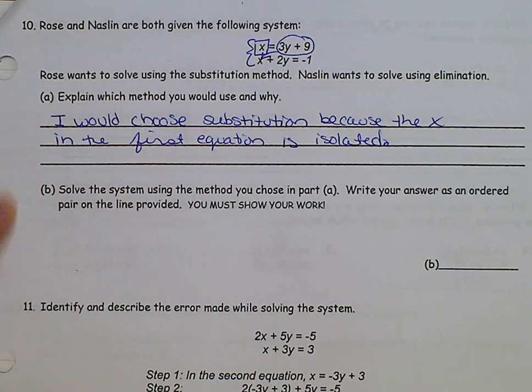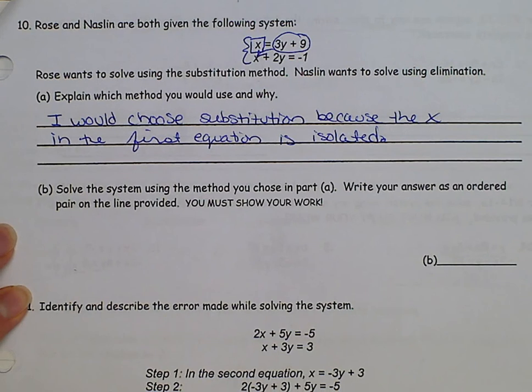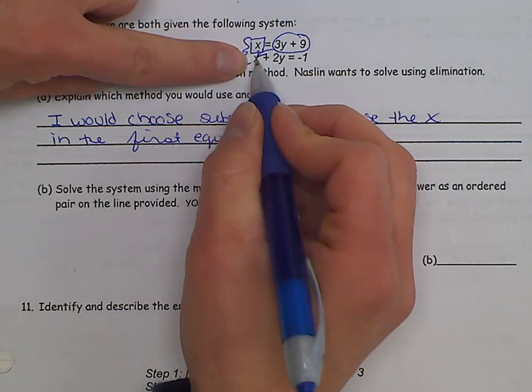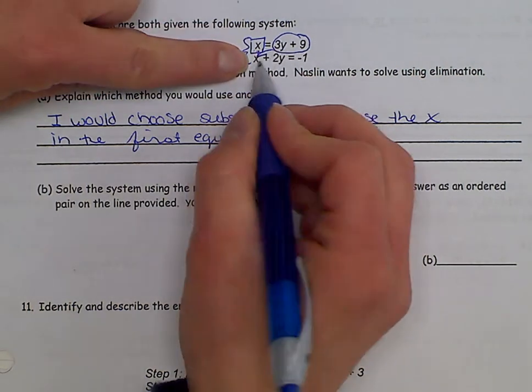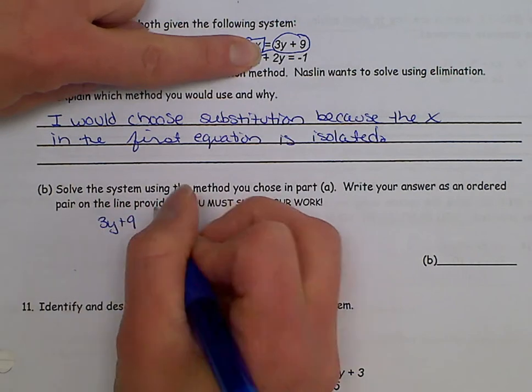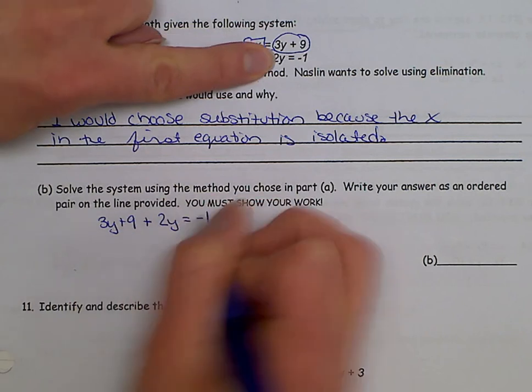Part B says solve the system using the method you chose. Write your answers in ordered pair in the line provided. You must show your work. So I already started up here. I'm going to substitute 3y plus 9 in for the x. Then I'll have plus 2y equals negative 1. I'm going to combine my like terms.